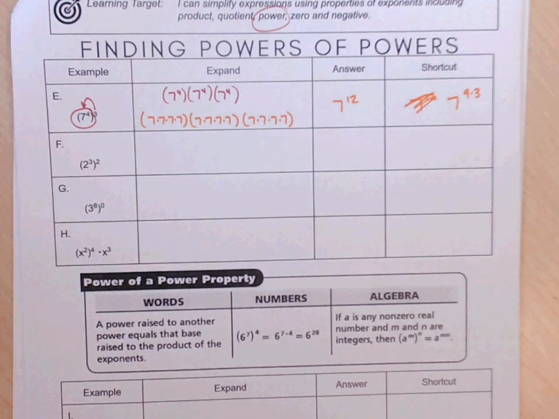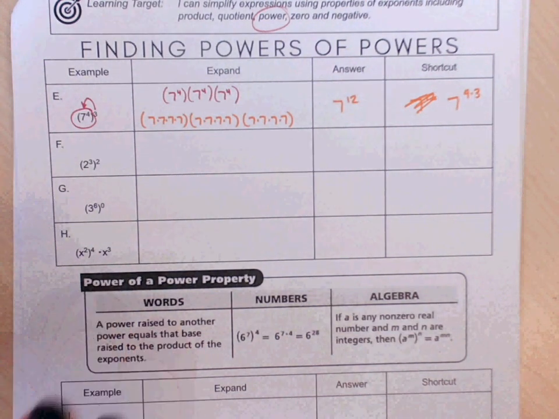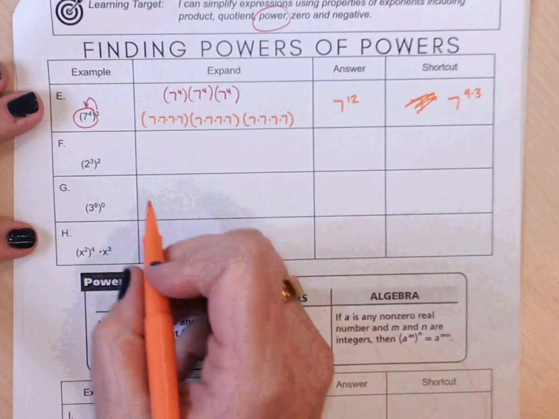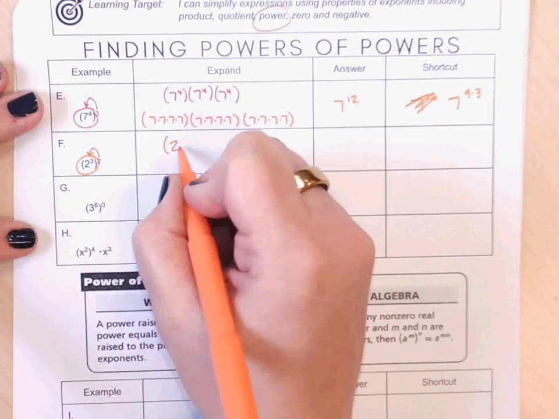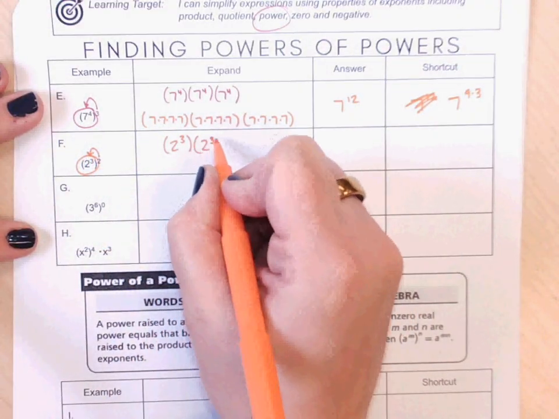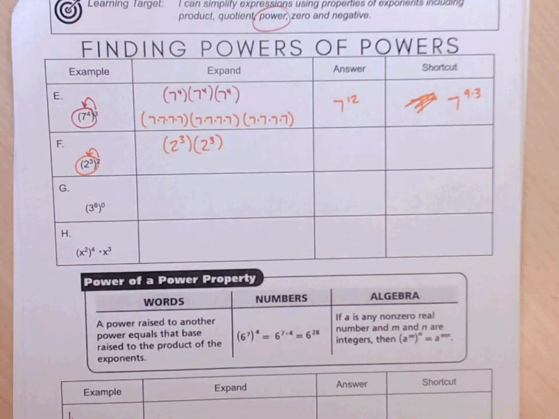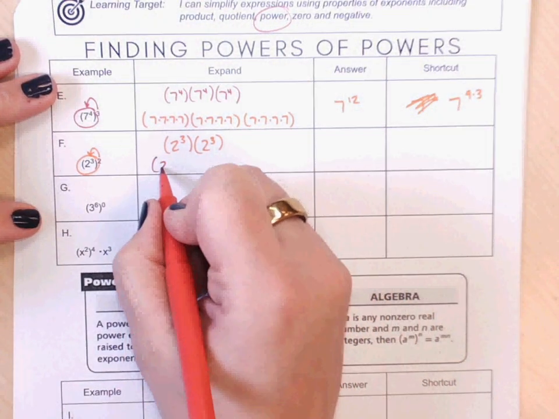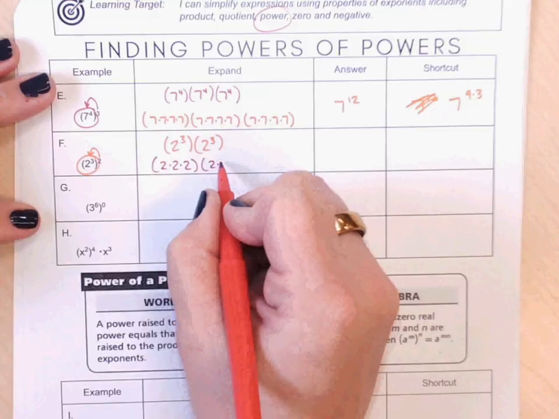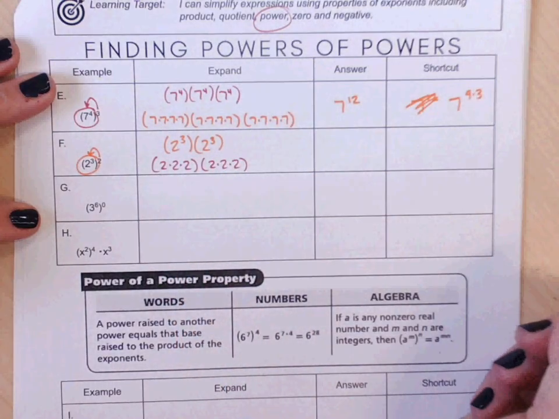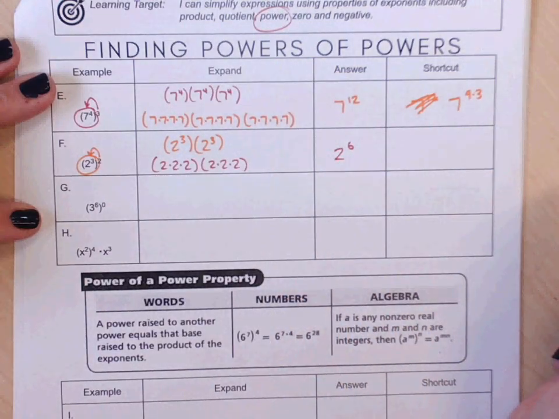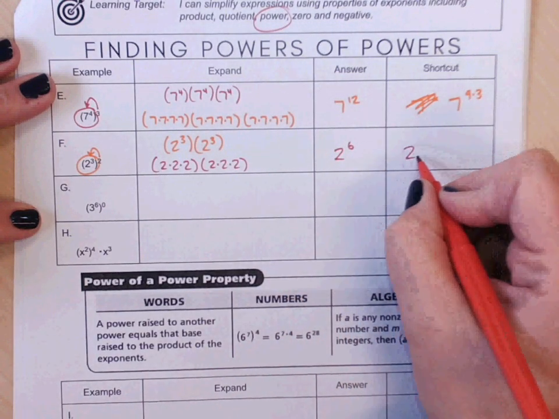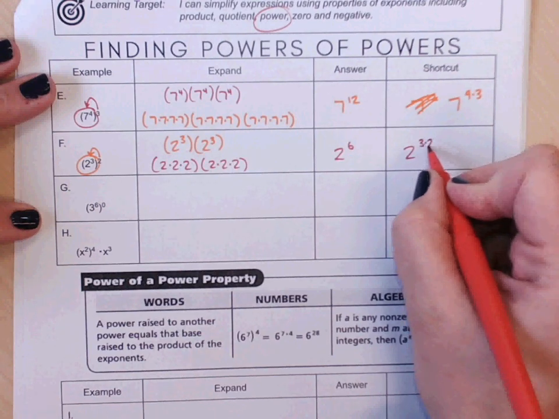So go ahead and hit pause and try to complete F, G, and H on your own. So for F, this 2 is on the entire thing. So I have 2 to the 3rd power times 2 to the 3rd power. I had 2 of them. But 2 times 2 times 2 is what's really inside each of these. So what I really have is 2 to the 6th power, but the shortcut would be 2 to the 3 times 2 power.